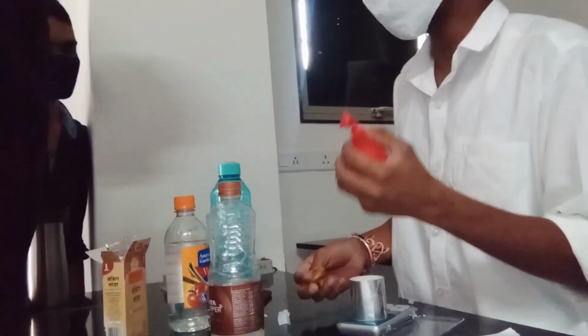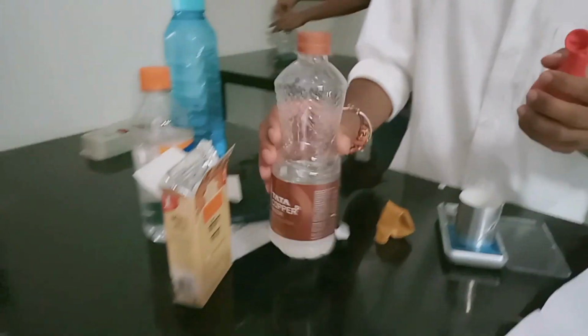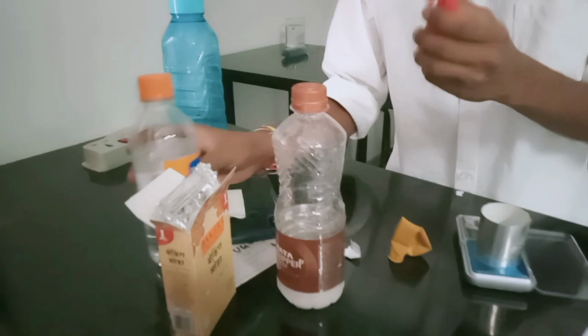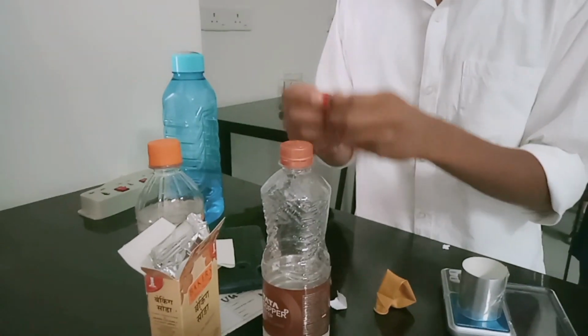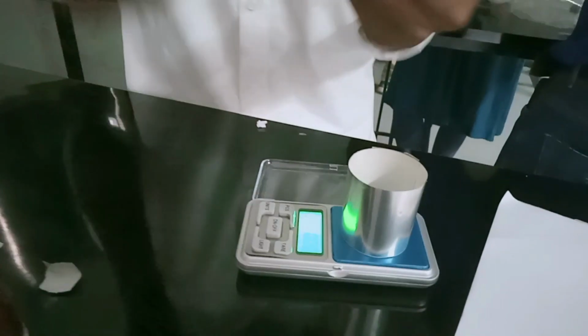So now we have an empty balloon and a balloon with gas. We took vinegar and baking soda. We mixed them both. Now we captured carbon dioxide from it. So when we mix both baking soda and vinegar, carbon dioxide is emitted. So now we collected it. Now we will measure the balloon with carbon dioxide and the empty balloon.